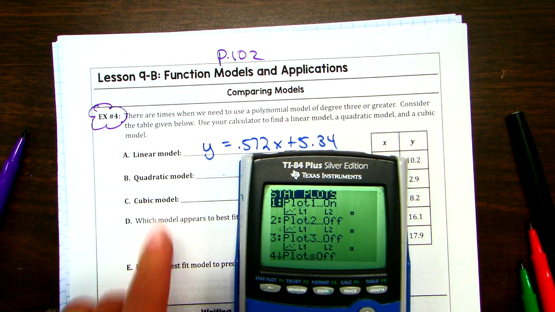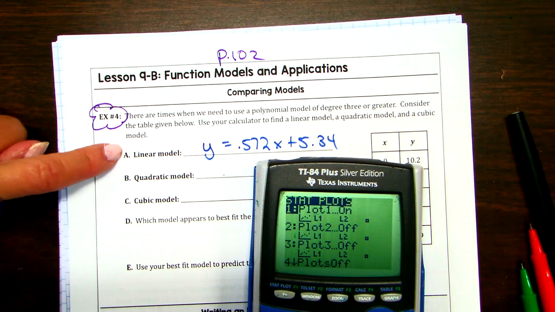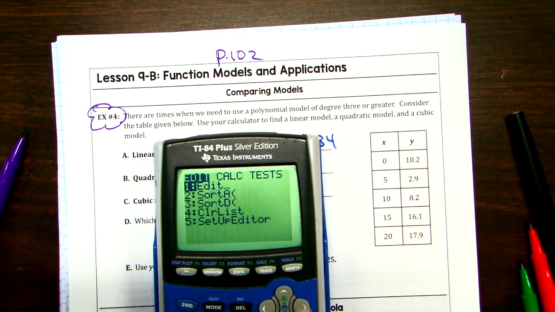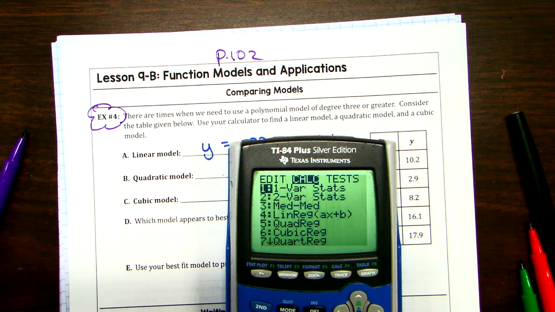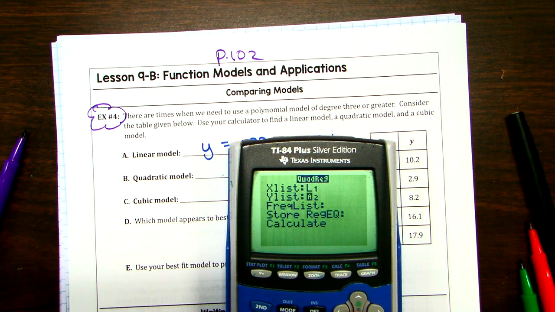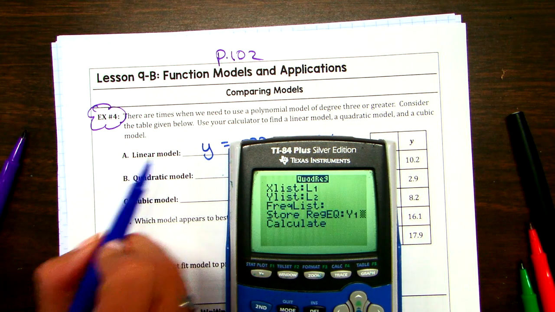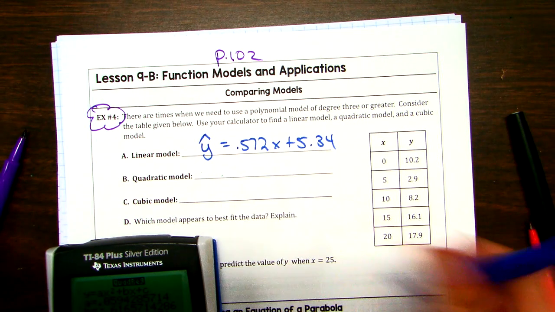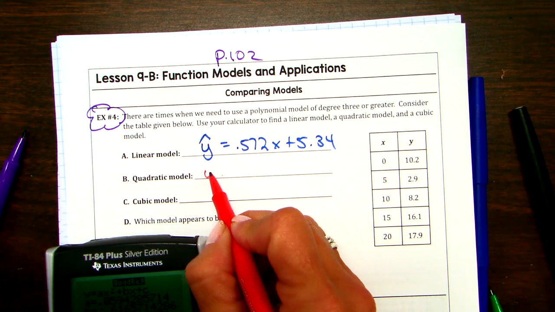The only thing we want different is on that one screen, instead of using 4, we're going to use 5, which is quadratic. So we're going to go to Stat, Calc, and go to number 5, because we're going to do the quadratic model now. So 5, and then let's store the equation. Alpha, trace, enter. And then keep hitting enter till you get to the equation, and go ahead and round to 3 decimal places.